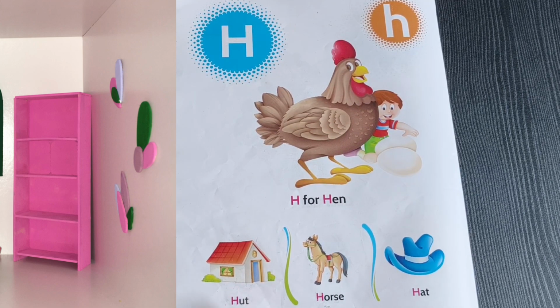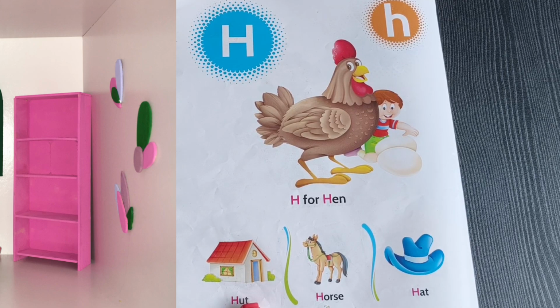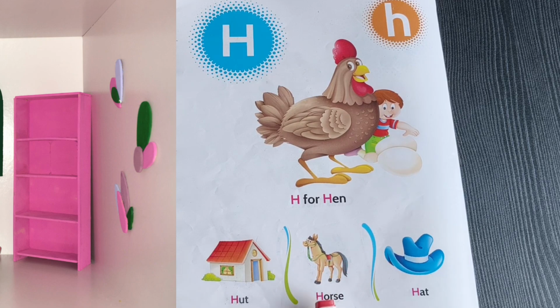H is for hat. H-A-T, hat. Hat means jhopdi. H is for horse. Horse means ghoda.